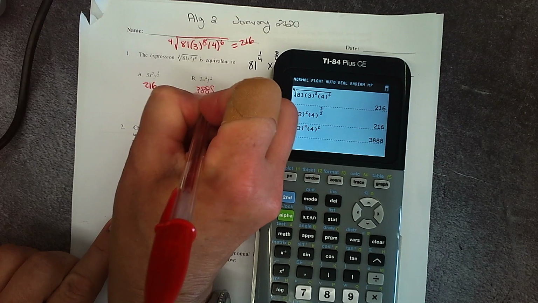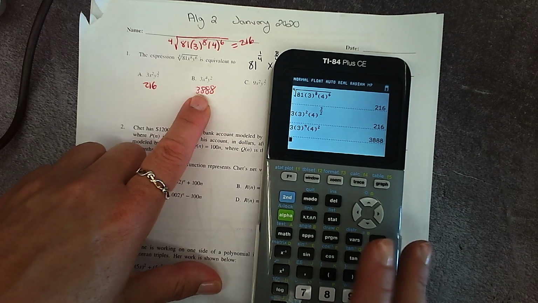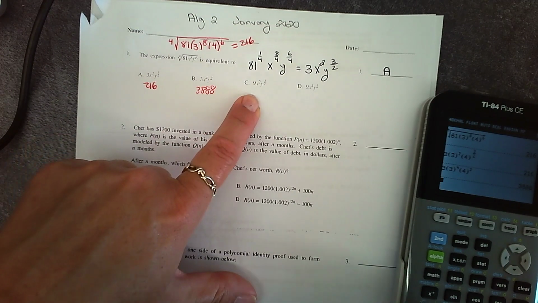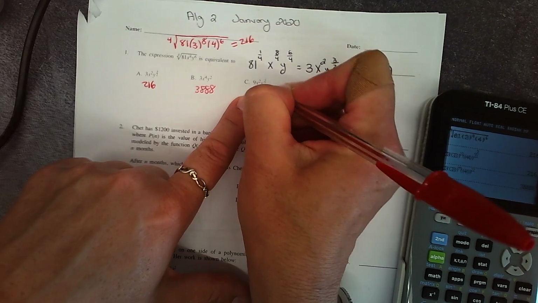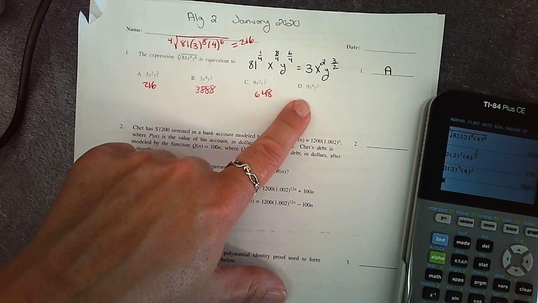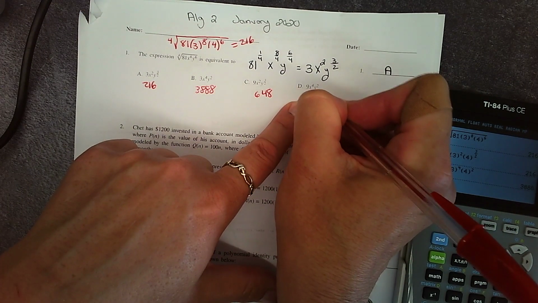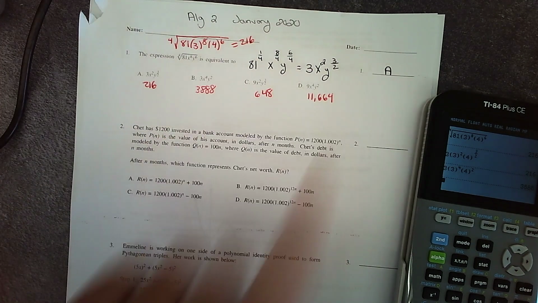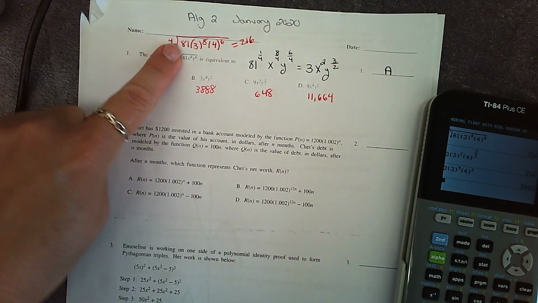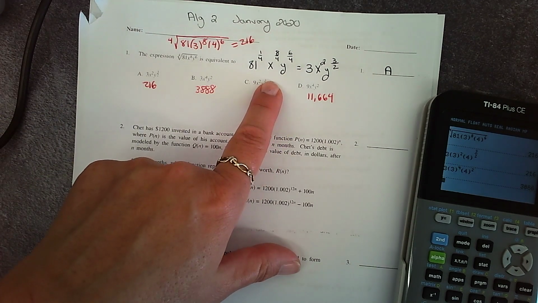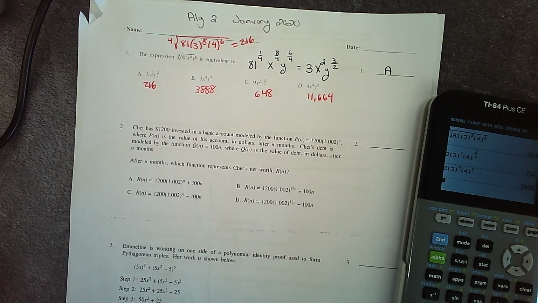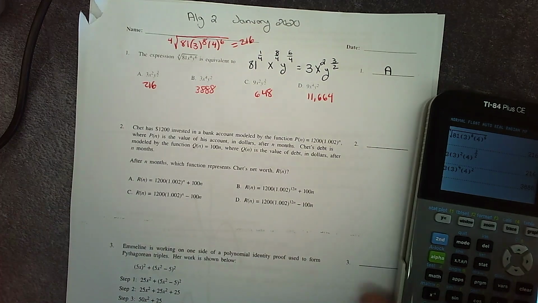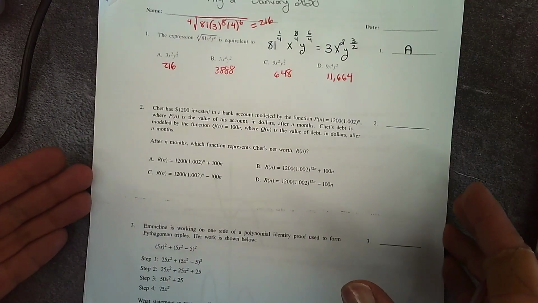And when I did that, you could see how I got 3888. When I plugged 3 and 4 into this one, I got 648. And when I plugged 3 and 4 into this one, I got 11,664. So you could see A was the only one that matched. So very safe way of doing it if you only do it that way. But that is the correct way in case it shows up as a 2-pointer. All right, let's move on to number 2.